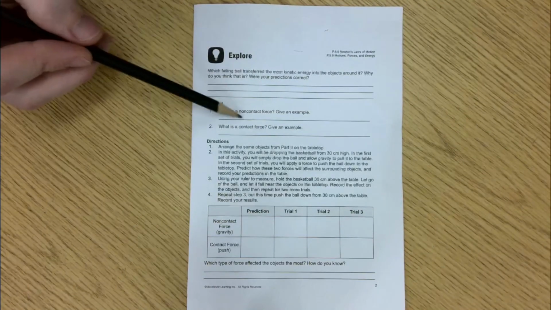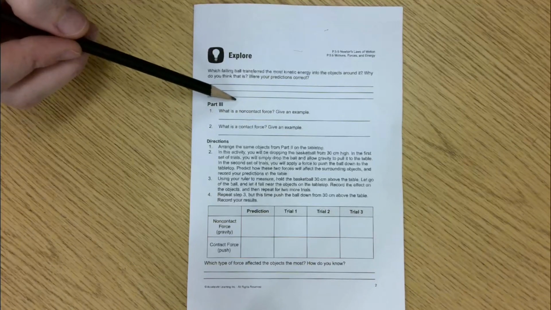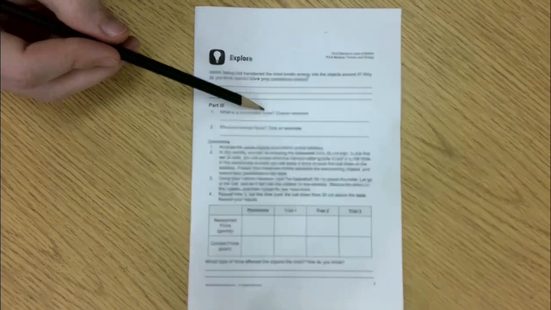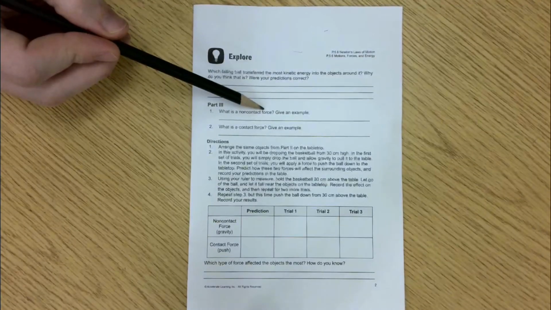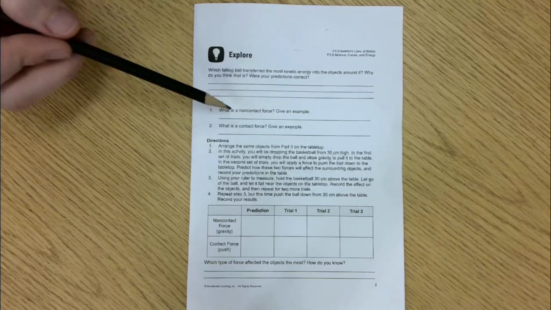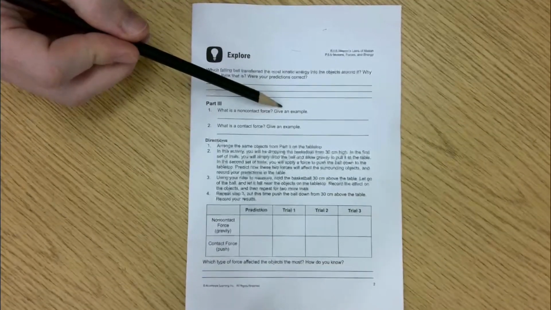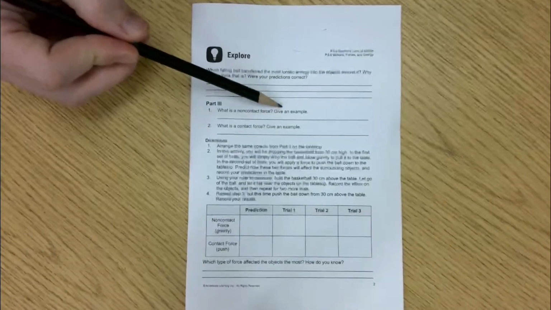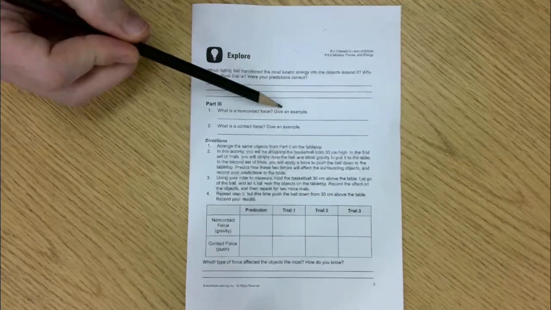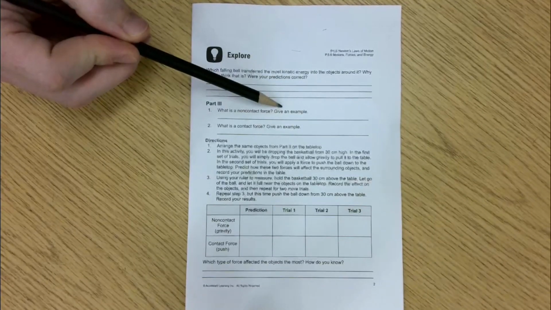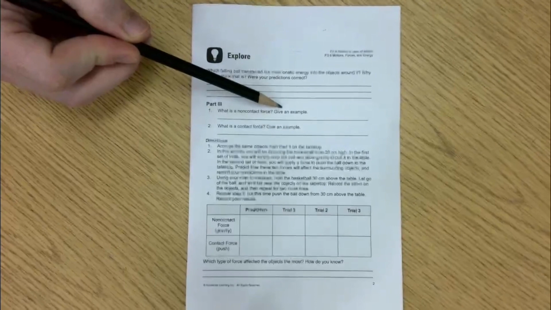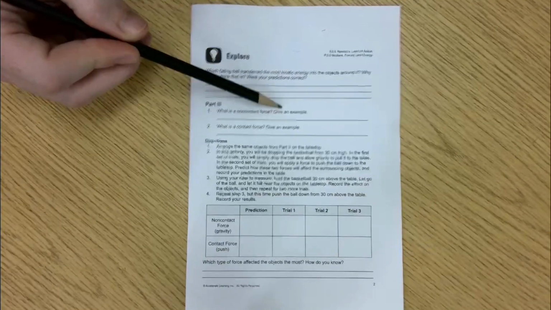Well, non-contact means not touching. So a non-contact force is something that can apply a force without actually touching the thing that it is applying its force on. What is an example of this? Gravity is a non-contact force. Gravity is constantly pulling us towards the center of the earth, but gravity is not actually reaching up and touching us. Gravity is a non-contact force.